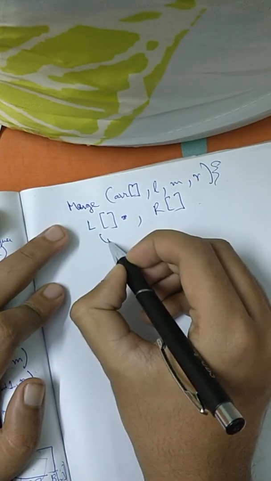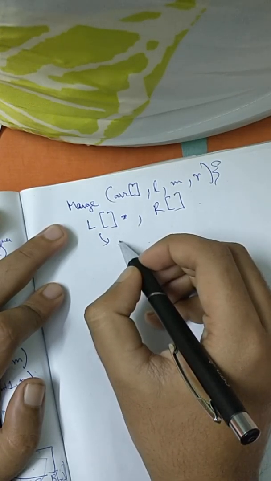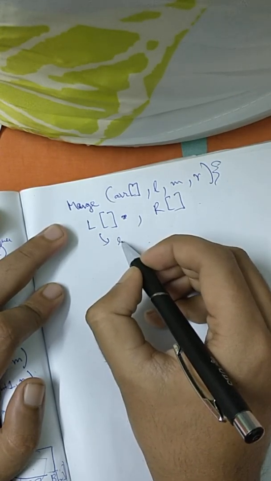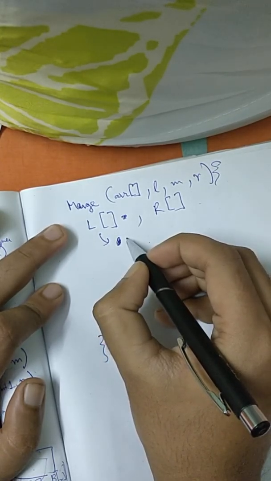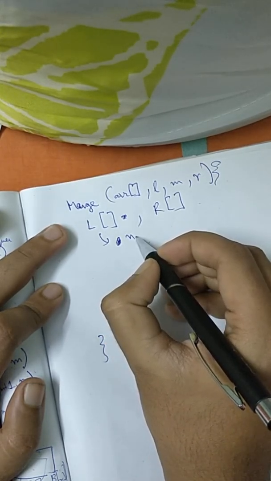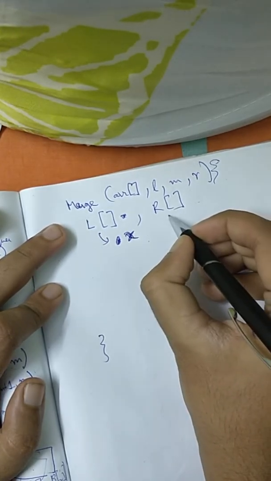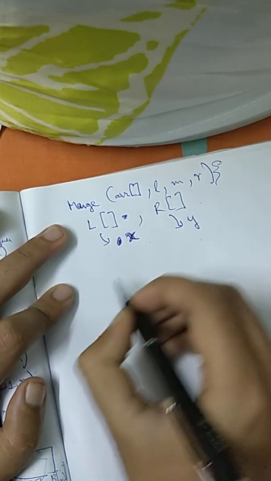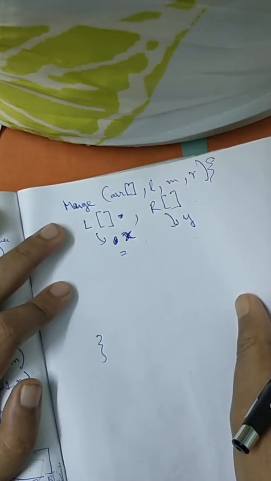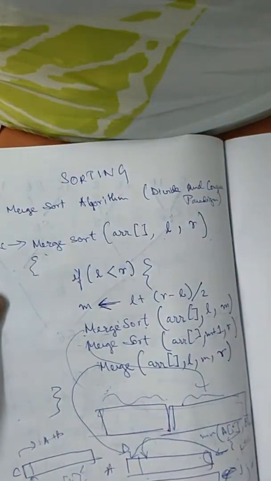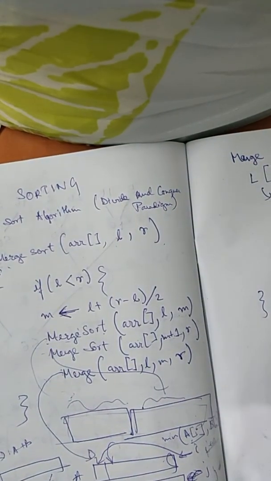Let's say the length of the left array is given by X, and the right array is given by Y. So X is equal to, as we saw in our call of merge sort, L to M, and this is M plus 1 to R, the indices.